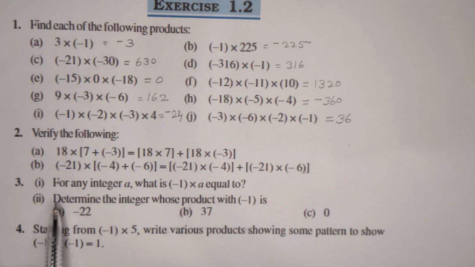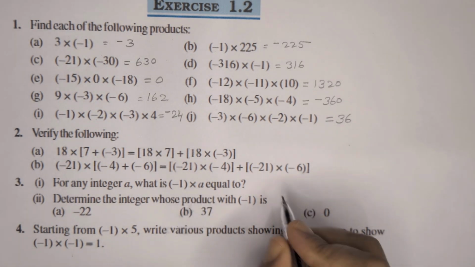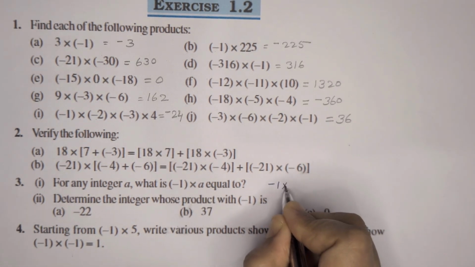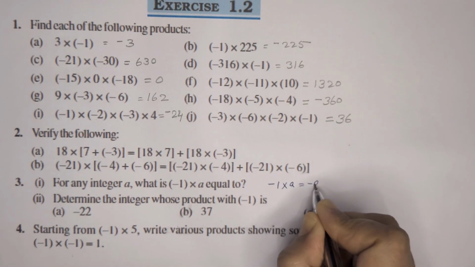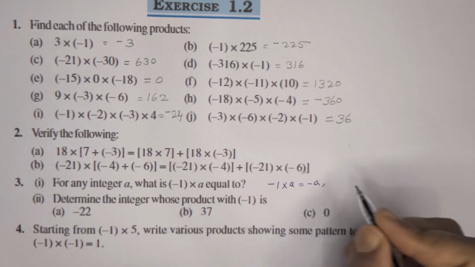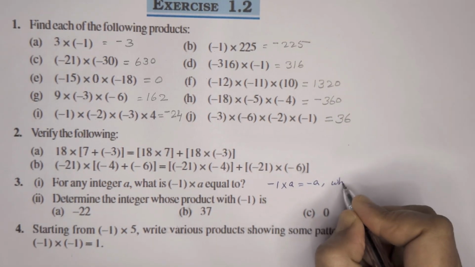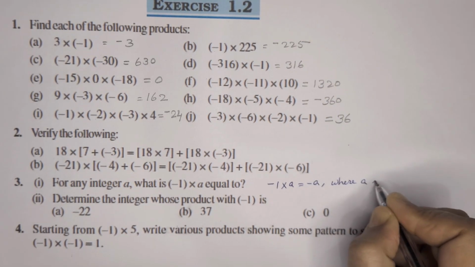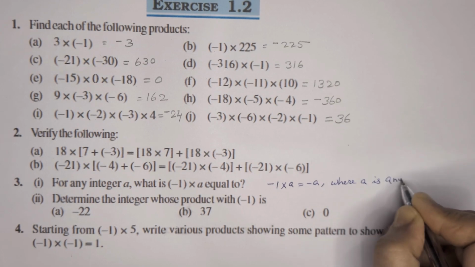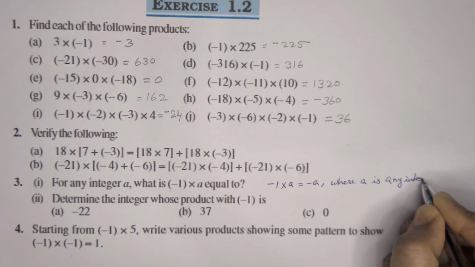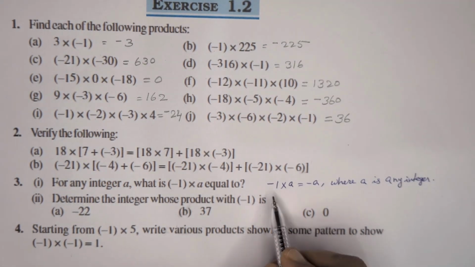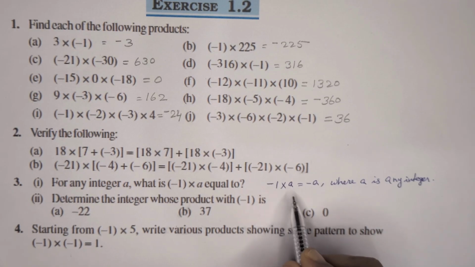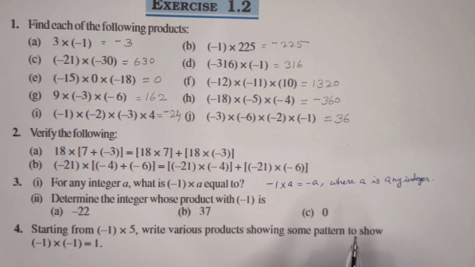Now question number 3. For any integer a, what is minus 1 into a equal to? Minus 1 into a is equal to minus a, where a is any integer. So any number into minus 1, that number with a negative sign.